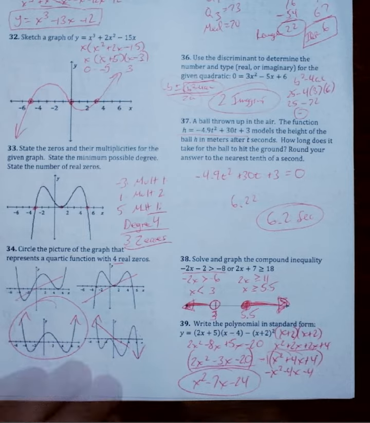So it would be y equals that. And that's what it would look like in standard form. That is page 3.